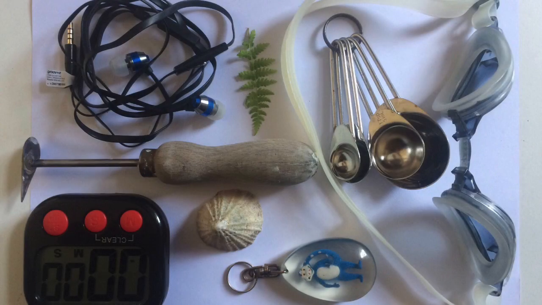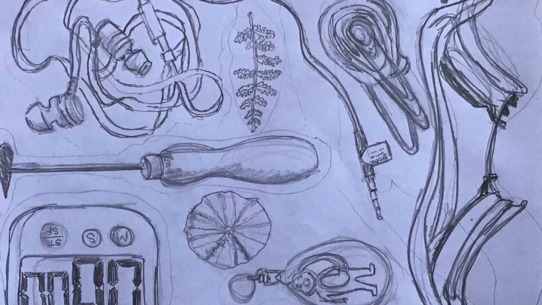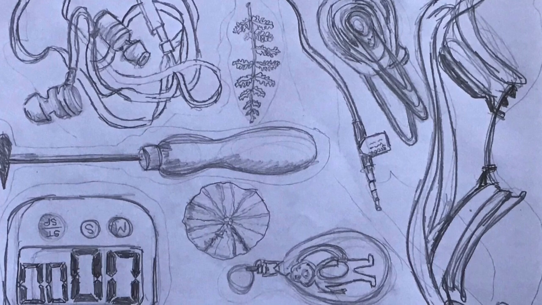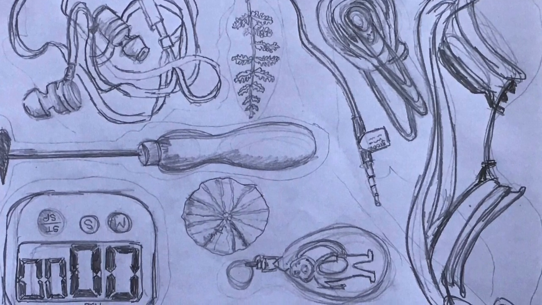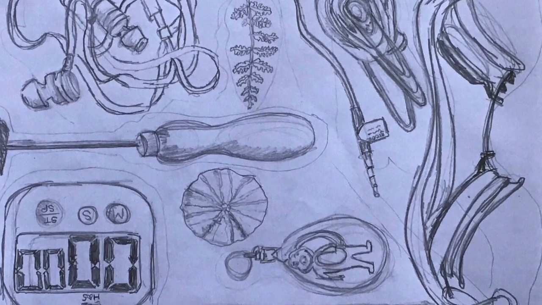So just a reminder, today's task is to create a self-portrait using objects, and you're going to try and find 9 objects that represent you. Then you're going to arrange them really carefully onto a piece of A4 paper and then take a photograph of the objects. Next, you're going to try to create a piece of artwork using the objects. So I used pencil, and I decided to do a pencil drawing of my objects, but it's really up to you which media you wish to use. So use whatever you have available at home and get creative.